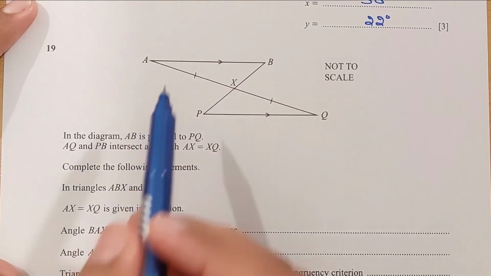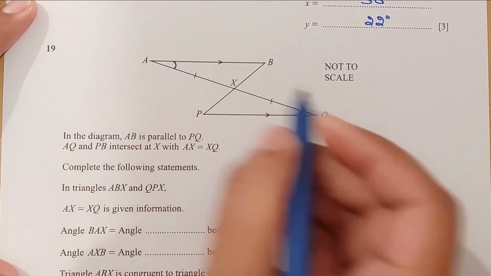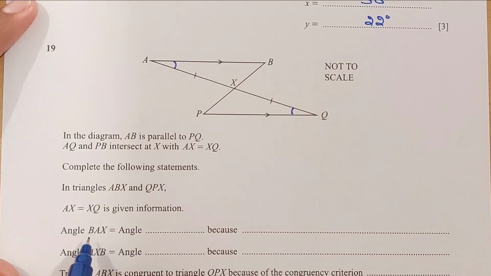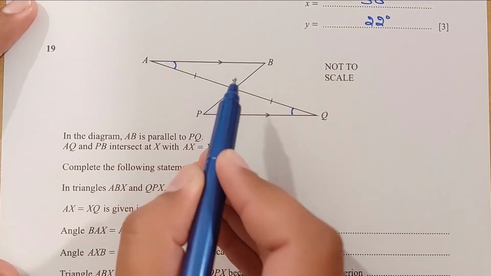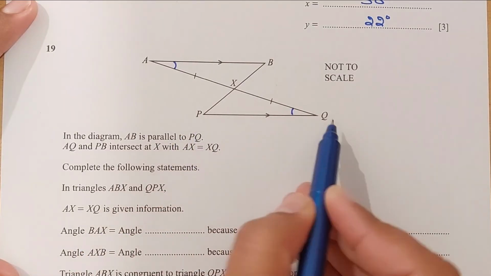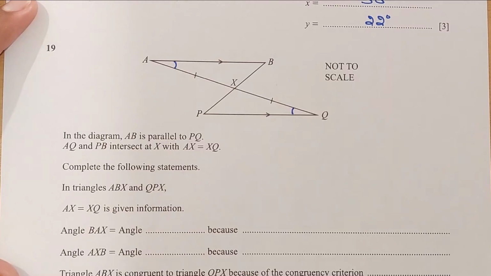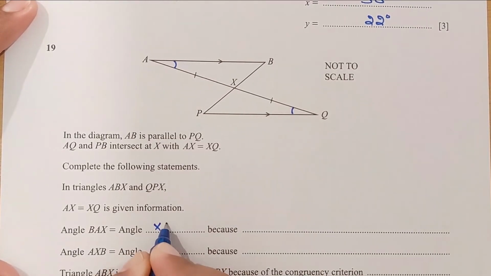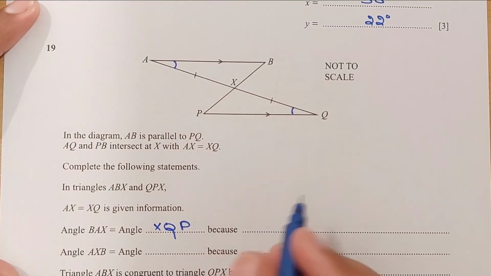Angle BAX, this angle is the same as this angle, equals angle XQP. And what is the reason? They are the alternate angles.